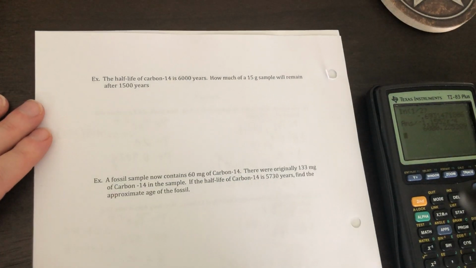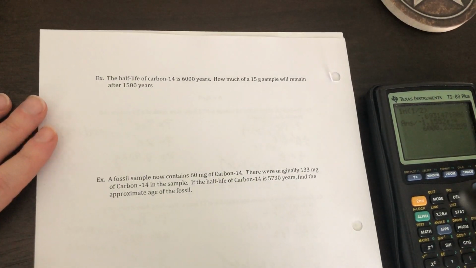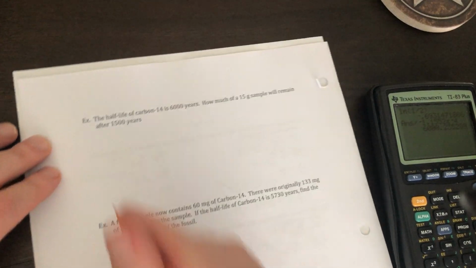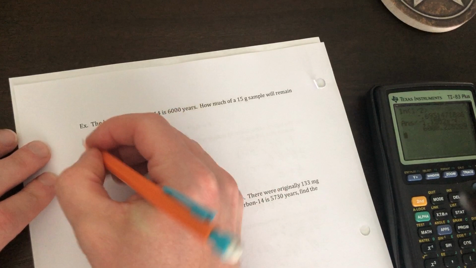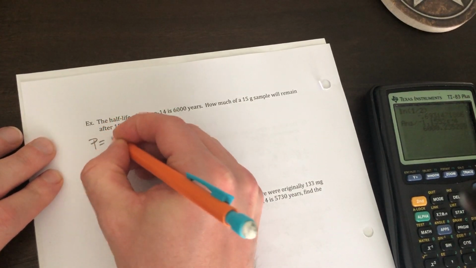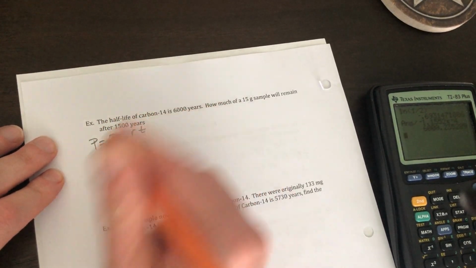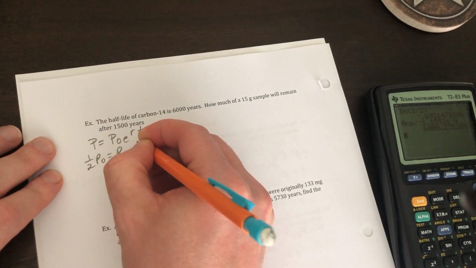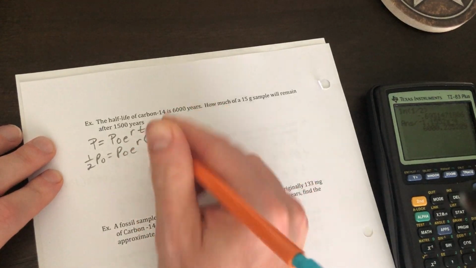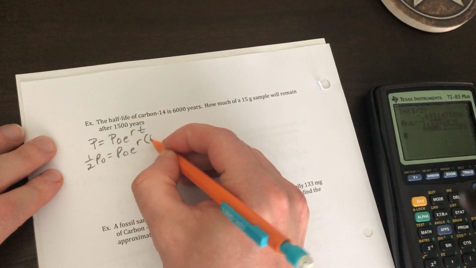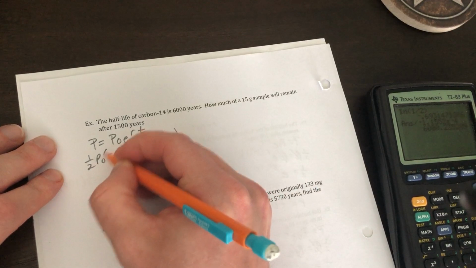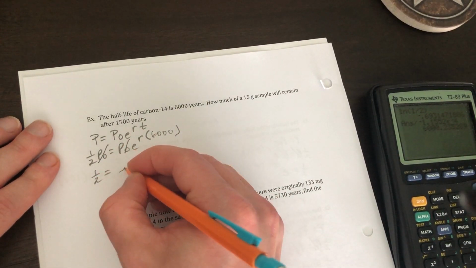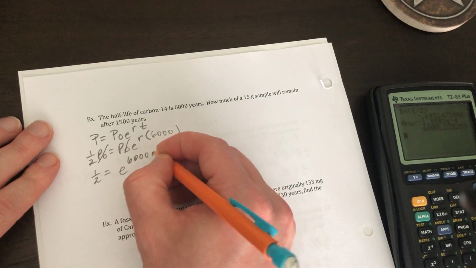Next example says the half-life of carbon-14 is 6,000 years. How much of a 15-gram sample will remain after 1,500 years? So you're given the half-life. So P is equal to P naught e to the RT. 1/2 P naught is equal to P naught e to the R times T, and we're looking for R. T is 6,000. P naughts cancel, so we're left with 1/2 is equal to e to the 6,000 R.